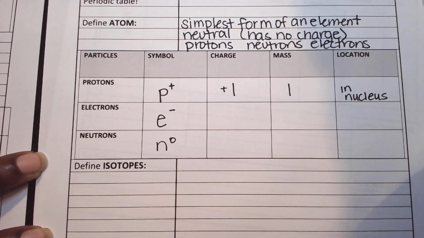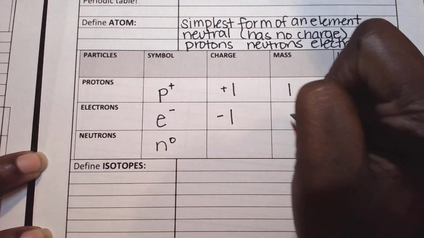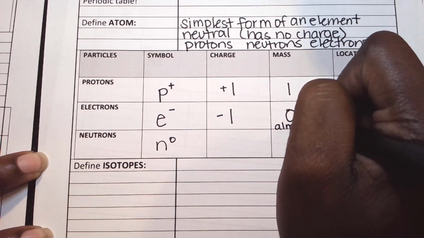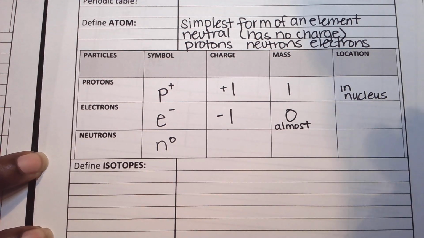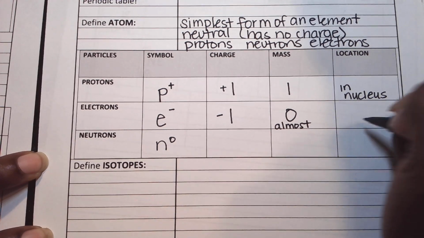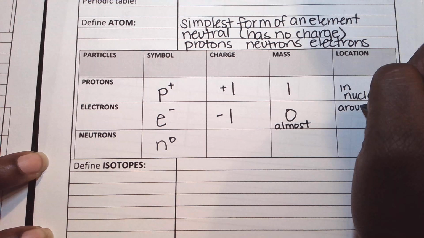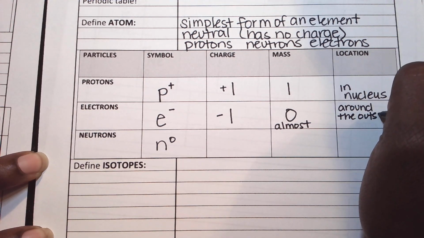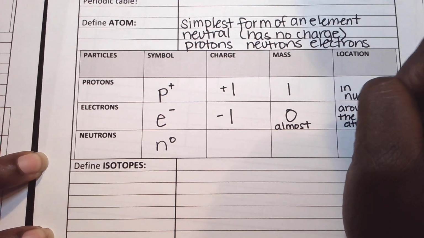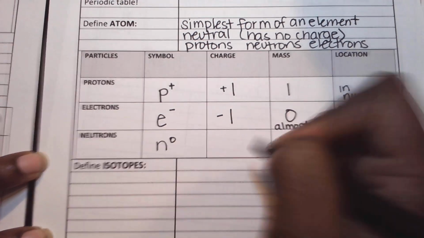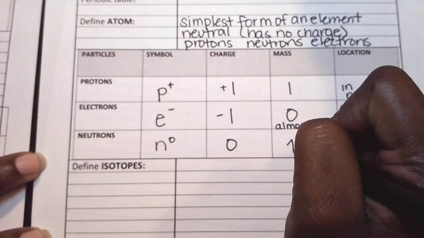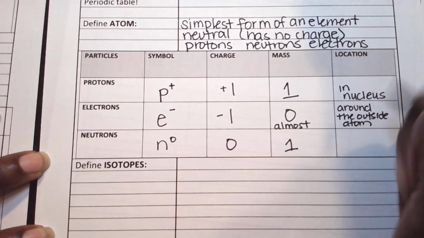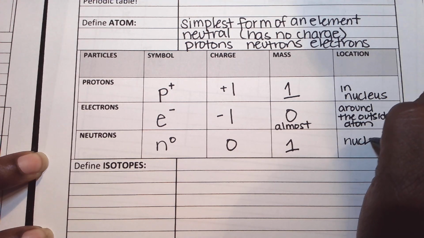Okay. Electrons have a charge of -1. Their mass is 0. Well, almost 0. It's like 3 decimal places out, so we consider it negligible. The location is going to be around the outside of the atom. It is not in the nucleus. Neutrons have no charge. They have a mass of 1. They're actually a little bit bigger than a proton, and their location is in the nucleus.